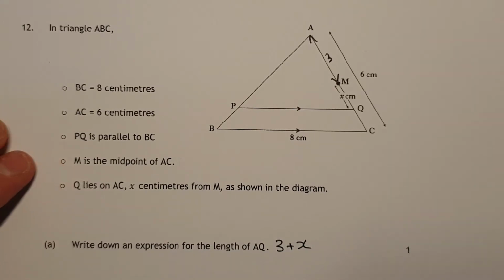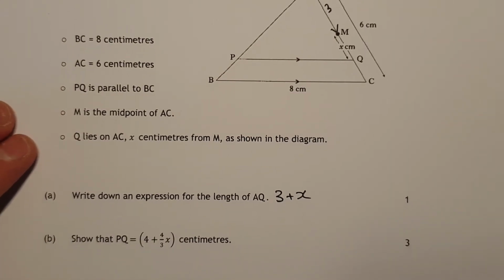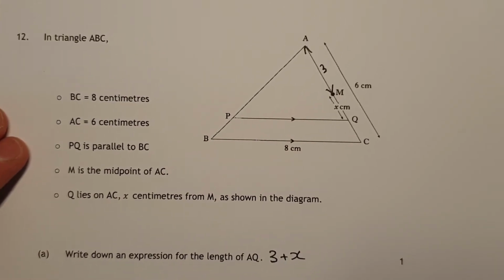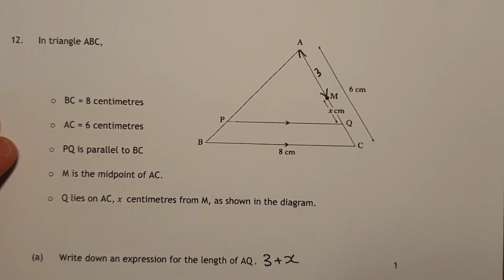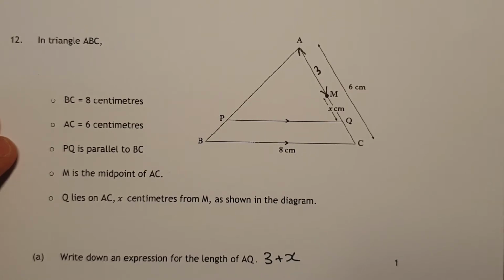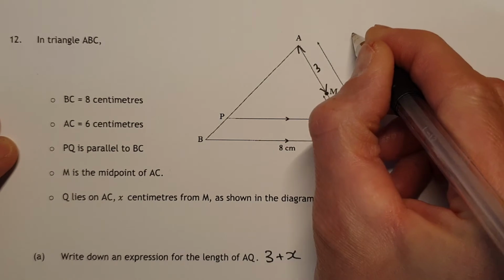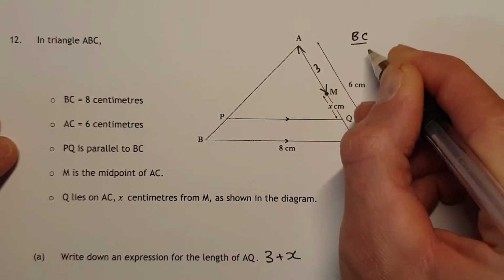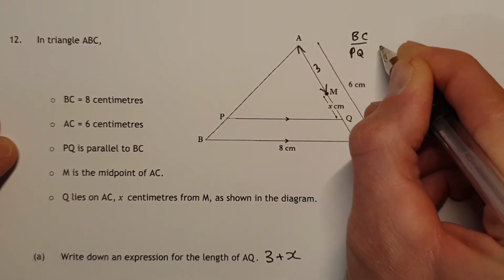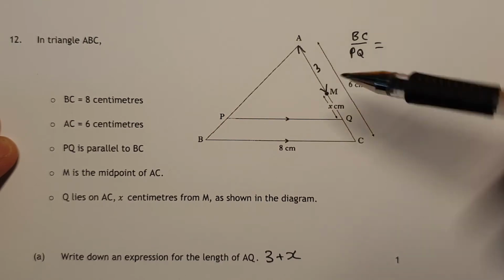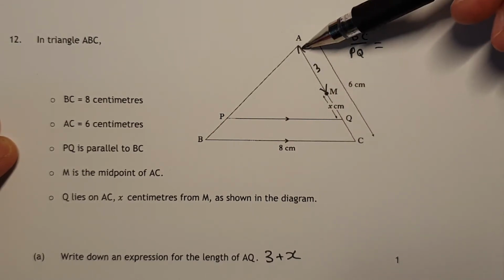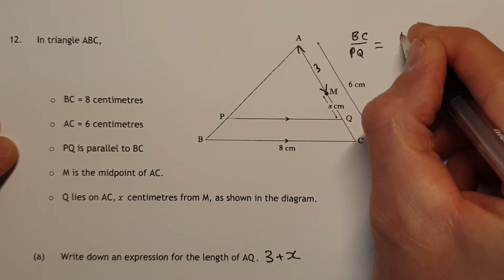We've then got to show that PQ equals 4 plus 4/3 of X centimetres. Okay, so that's the aim for part B. Now, because we've got similar triangles, we can look at the ratios here. So if we look at BC divided by PQ, that is equal to AC divided by AQ, because the ratios are going to be the same.